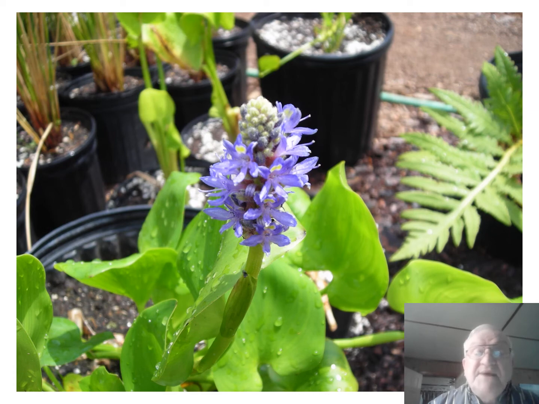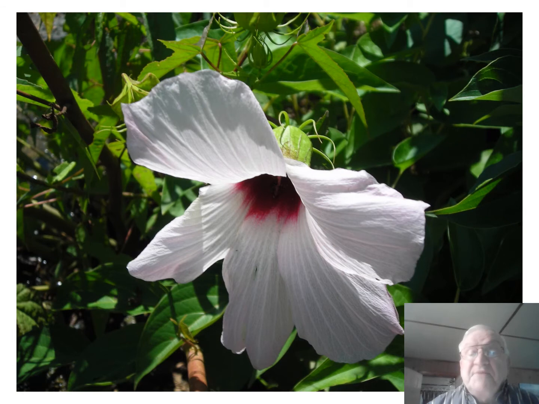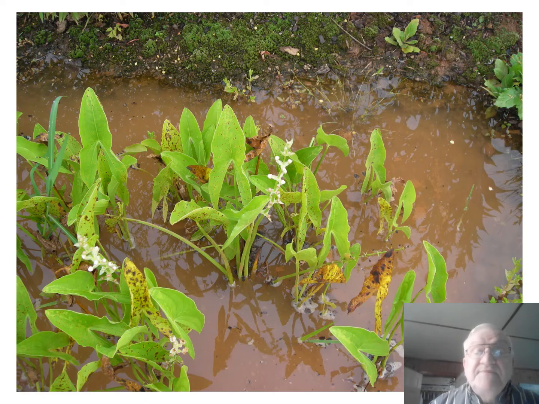This is pickerel weed, and this grows in up to a couple of feet of water, but you plant it in a foot or less of water and just let it grow and spread out into the deeper water. And it usually grows where the water is low in the wintertime and it floods in the summertime. Now this is a hibiscus moscheutos. It's a native hibiscus, and it grows in wet areas.